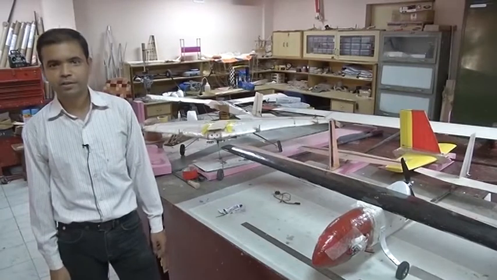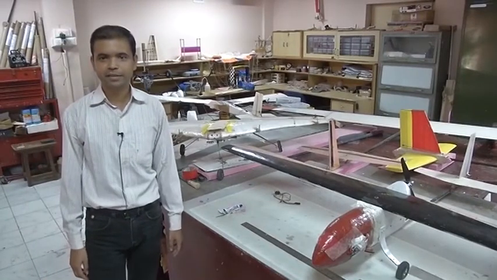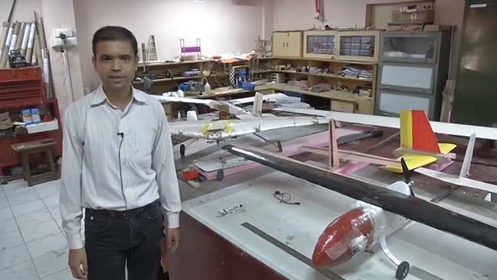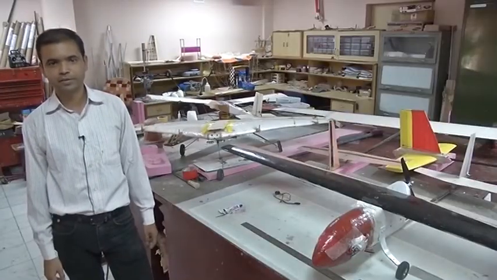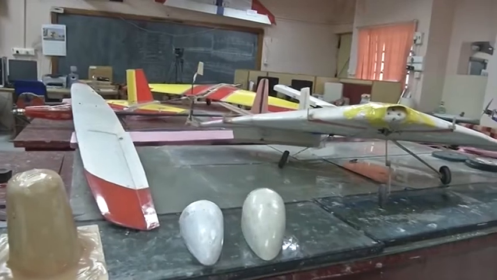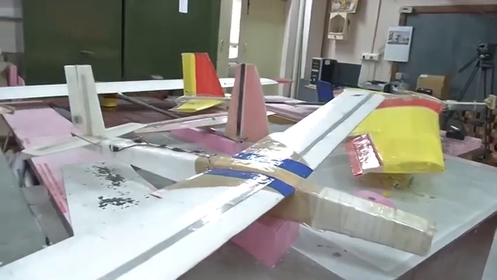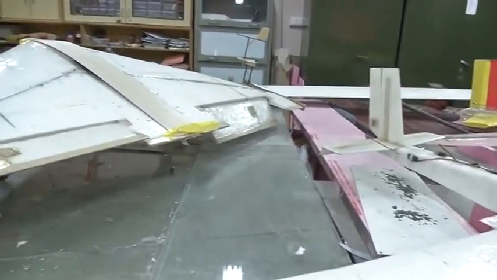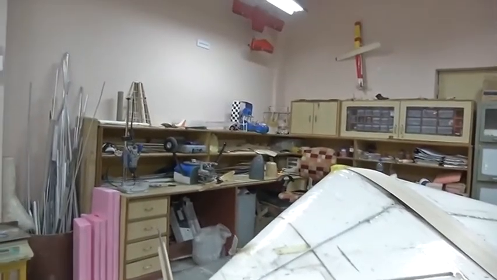Welcome to the Flight Laboratory, IIT Kanpur. I am Vijay Shankar Divedi, student and TA in this course. This is the place where we fabricate our designs. Here you can see I am surrounded by a lot of instruments and equipment which are required to make the initial design of an aircraft. You can also see many airplane models which we have developed to meet some specific requirements.